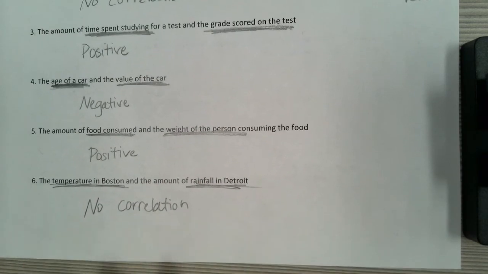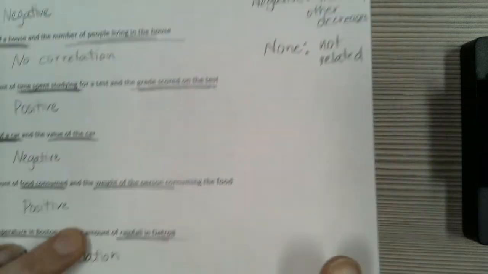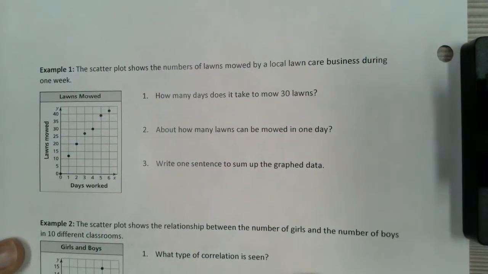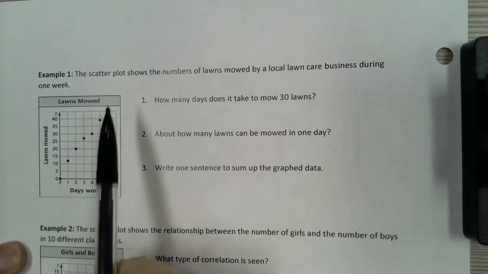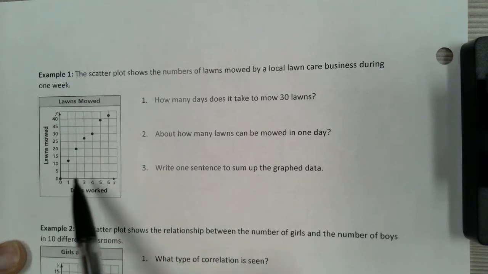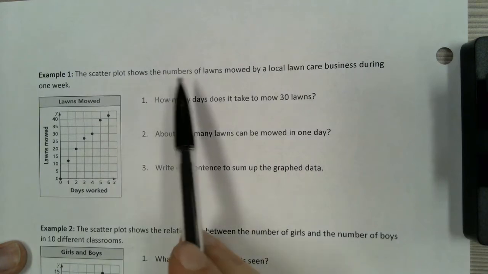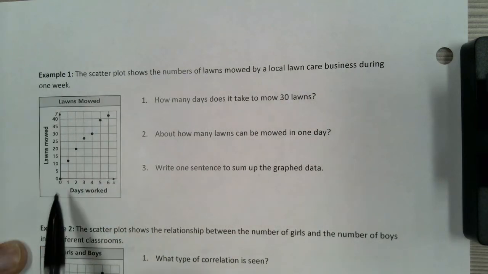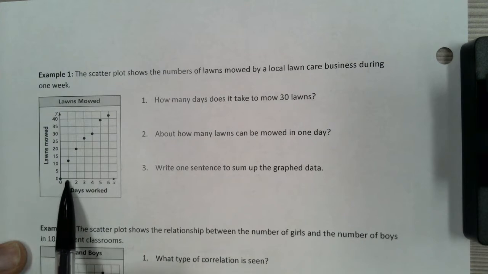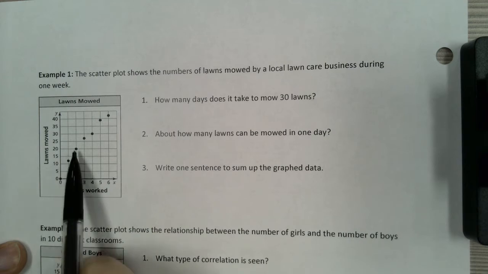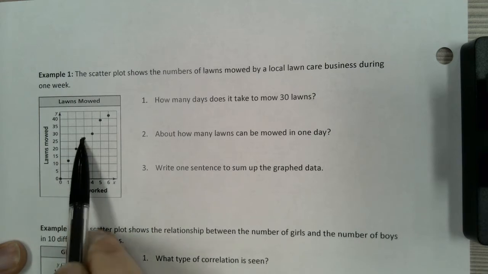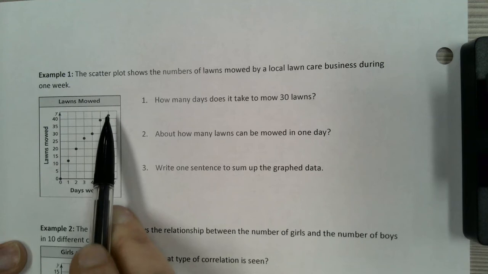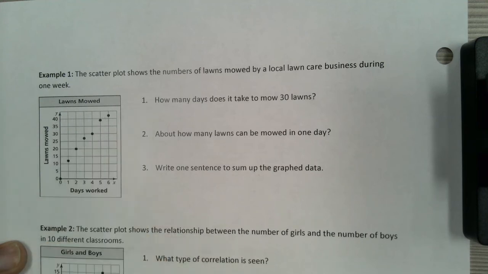Okay, so that's what we talked about yesterday. On the back of this, real quick, I got a couple of scatter plots that I want us to look at and answer some questions about. So on number 1, this scatter plot right here is showing the number of lawns mowed by a local lawn care business during 1 week. So down here, after 1 day of work, they had mowed this many lawns. After 2 days of work, they had mowed this many lawns. 3 days, and so forth. By the end of 6 days, they had mowed over 40 lawns.